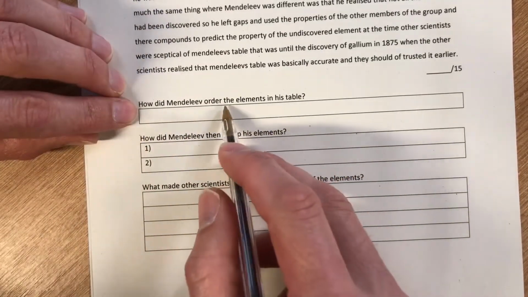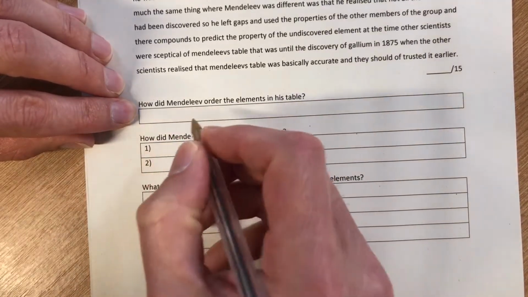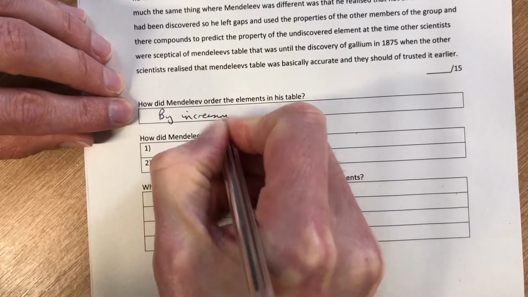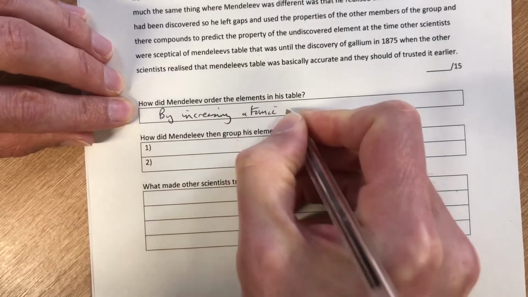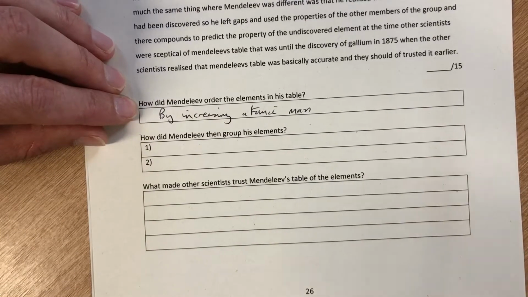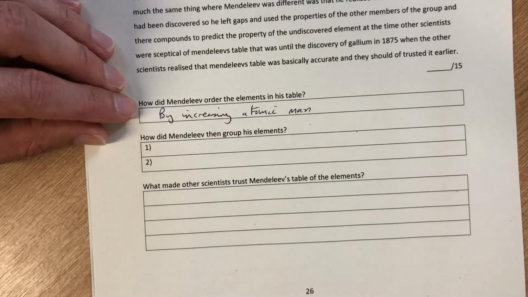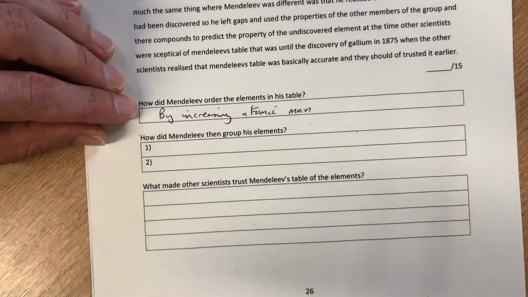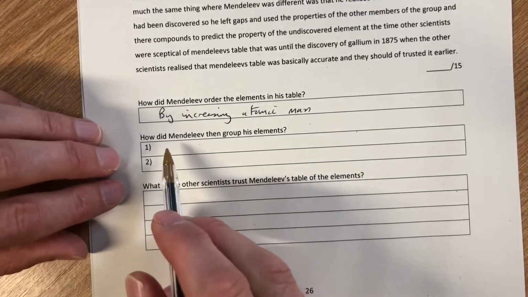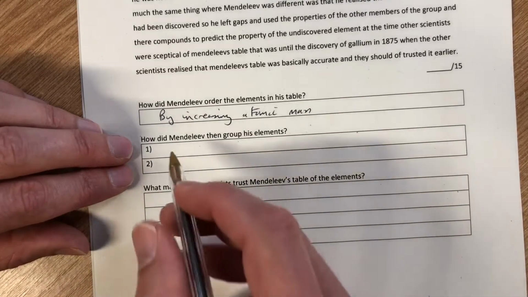Okay, so just the really salient points now. How did Mendeleev order the elements in his table? Well, Mendeleev ordered the elements in his table by increasing atomic mass. So he looked at the atomic mass of all the elements. He put the lightest one on the very left-hand side, and then he had an increasing row that went up as the elements got heavier. So lightest on the left, heaviest on the right. So he had one very, very long row. After that, he cut his row into segments and dragged the rows underneath each other, forming groups.